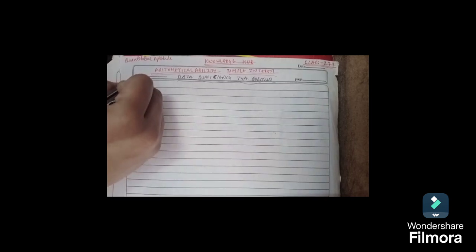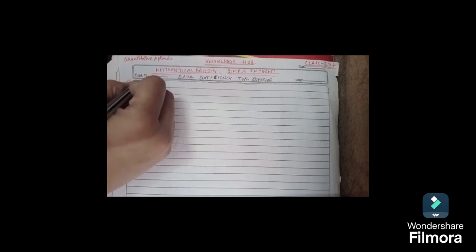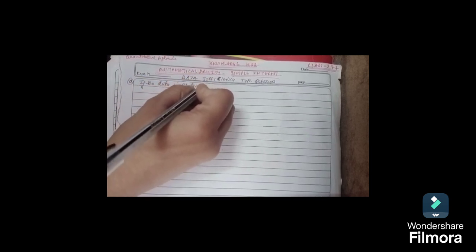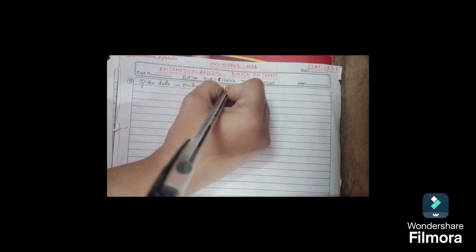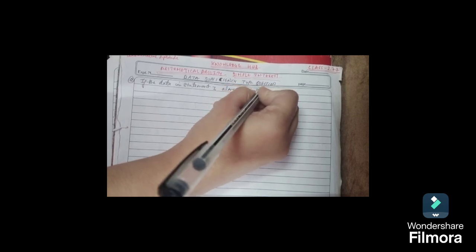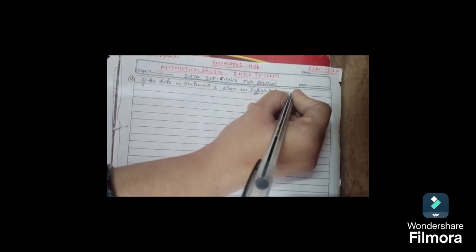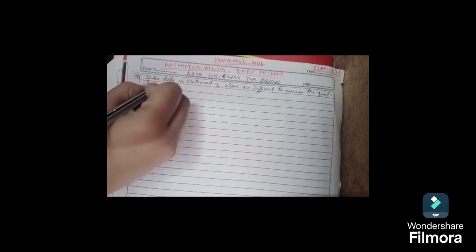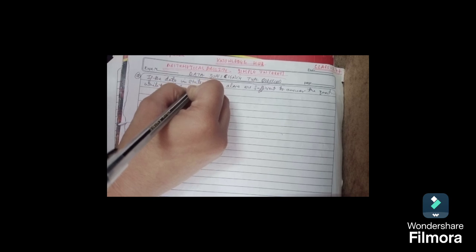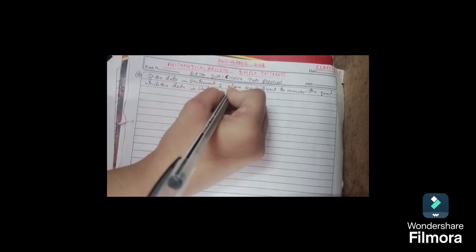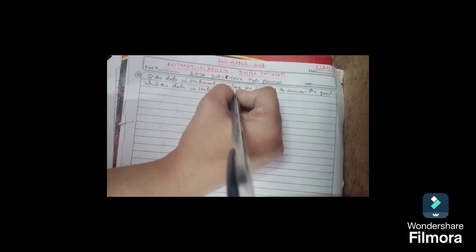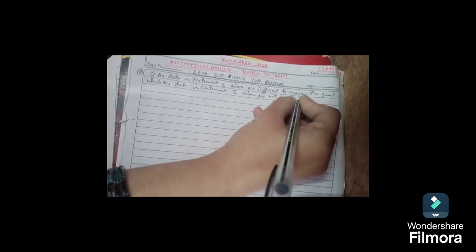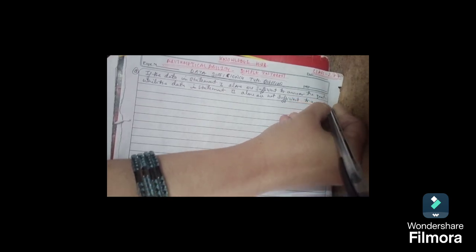First we'll go for option A: if the data in statement 1 alone are sufficient to answer the question, while the data in statement 2 alone are not sufficient to answer the question.